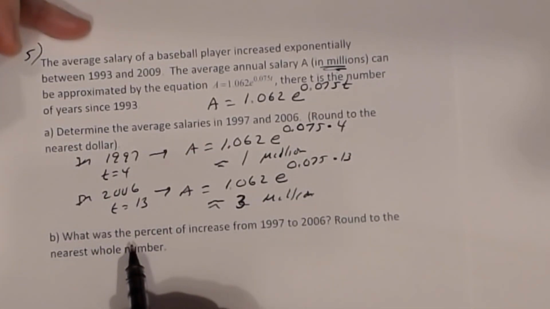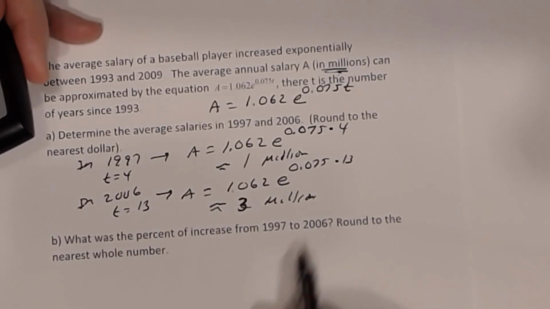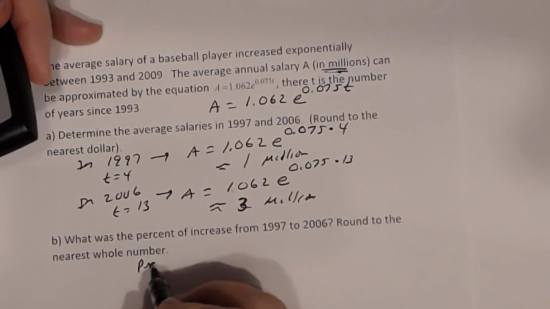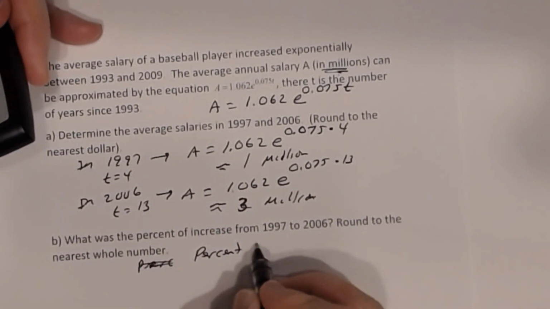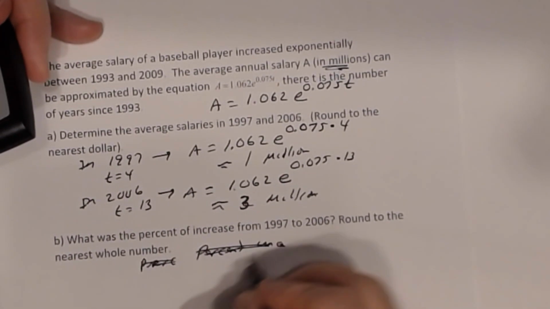Okay, so now it says this. What was the percent of increase from 1997 to 2006? So remember, percent increase, so you got to remember something from a previous course. So percent increase or percent change, let's define percent change.